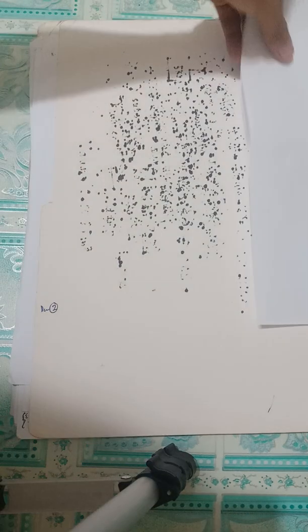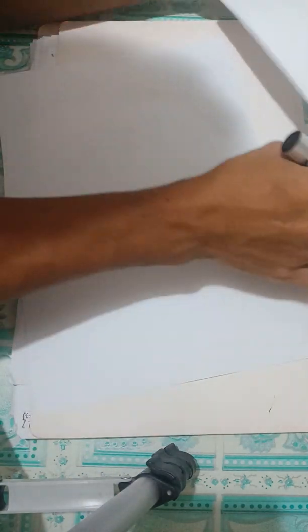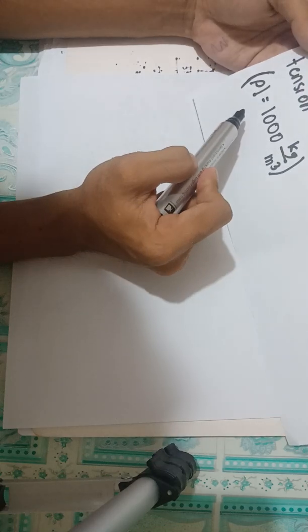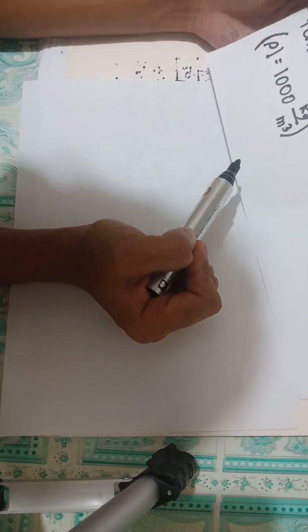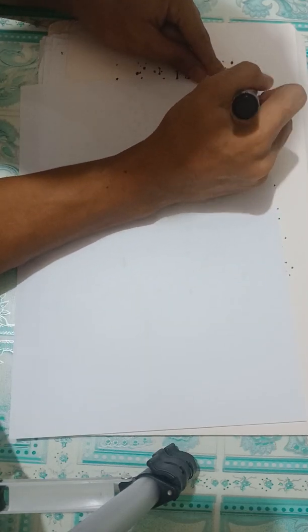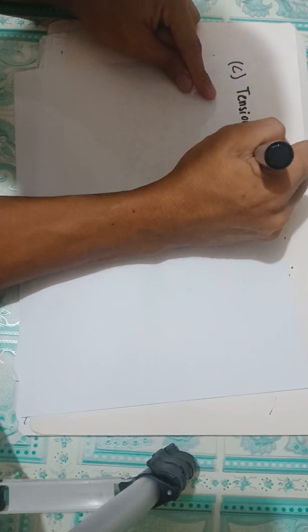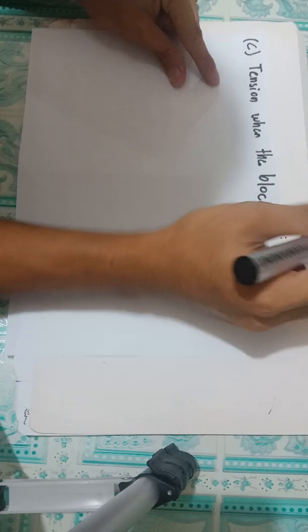And lastly, we are now asked the tension force if the block is in water, and the given density of water is 1000 kilogram per cubic meter. So this will be C. This is the tension when the block is in water.